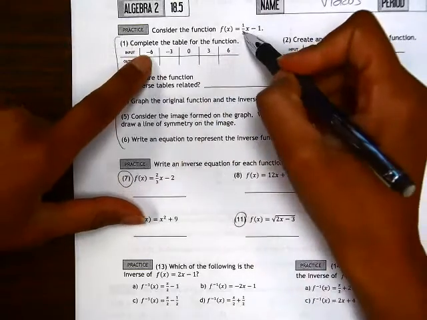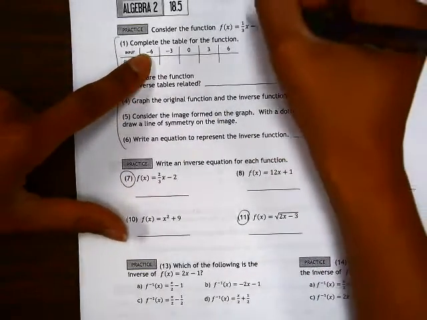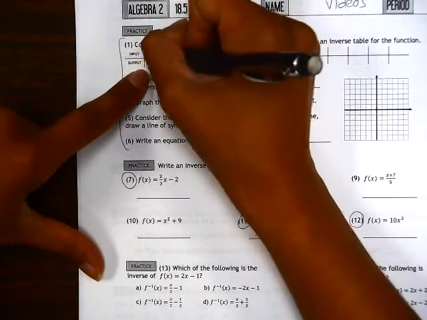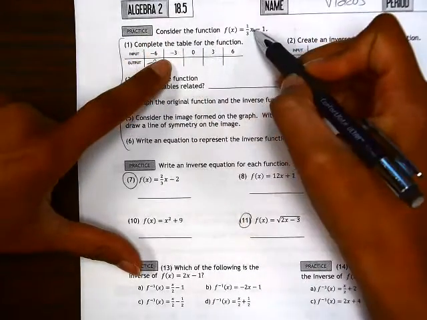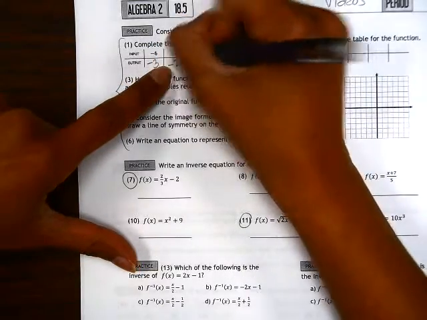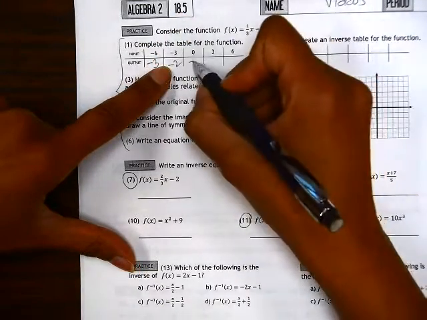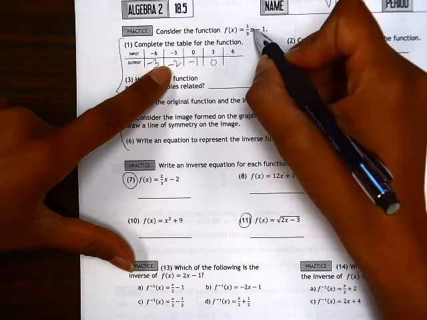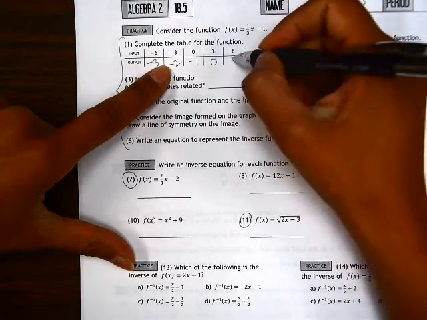So if we input -6 in for x, we get 1/3 of -6 is -2, minus 1 is -3. If we plug -3 in, that becomes a -1 minus 1, -2. Plugging 0 in, we get -1. If we plug 3 in, we get 1 minus 1, or 0. 1/3 of 6 is 2, 2 minus 1 is 1.